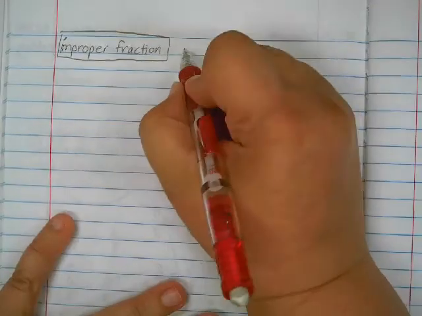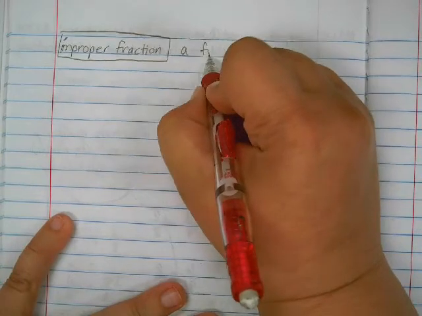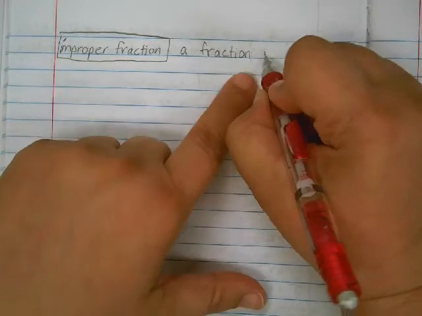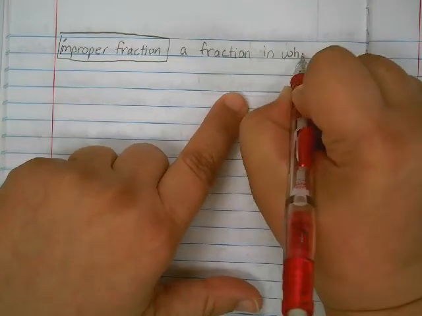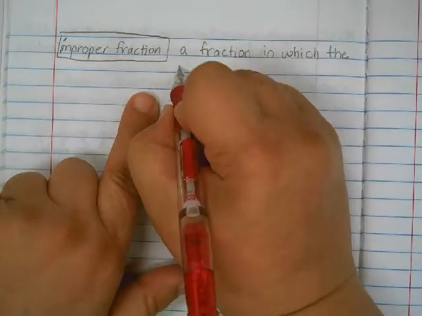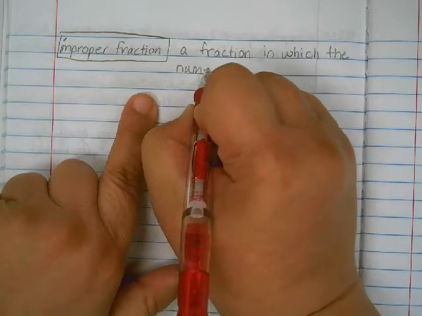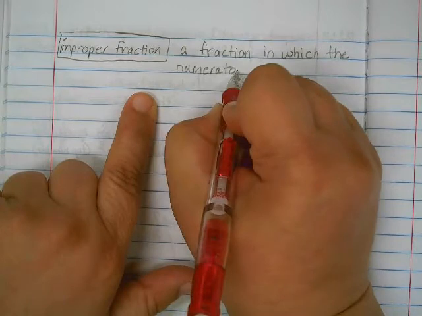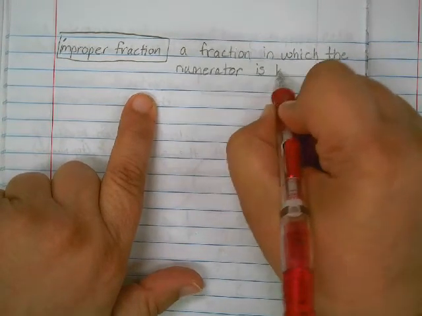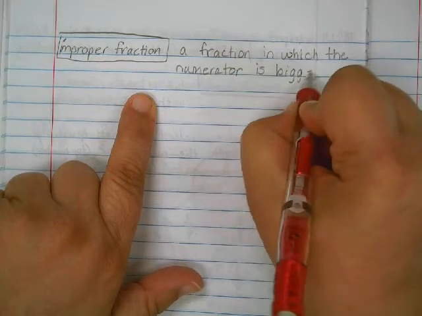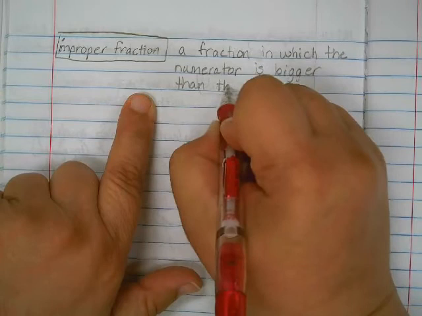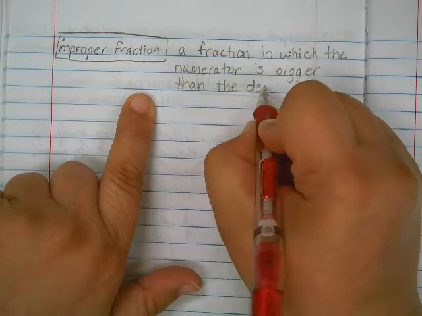And this is a fraction in which the numerator, remember numerator means top number, is bigger than the denominator.